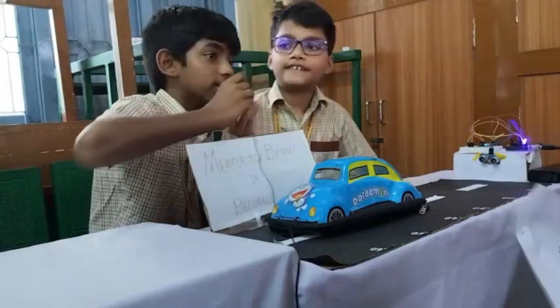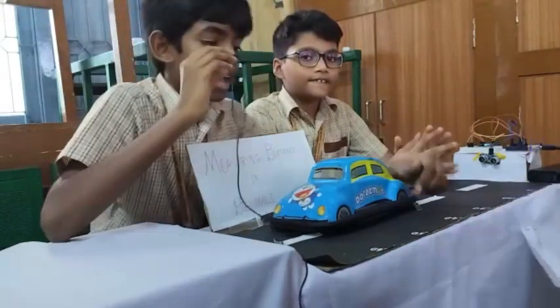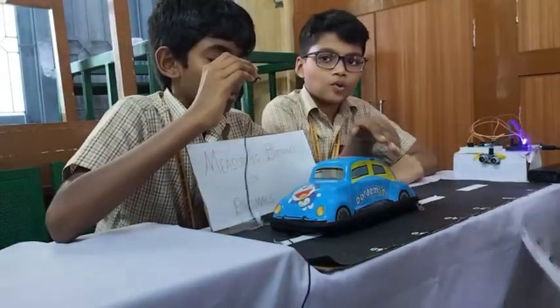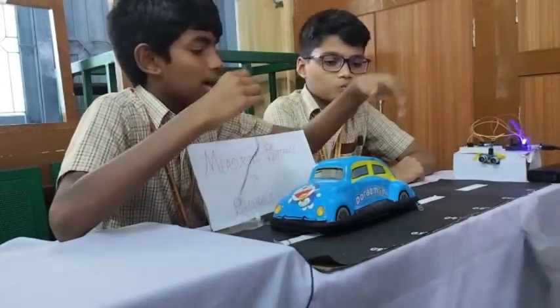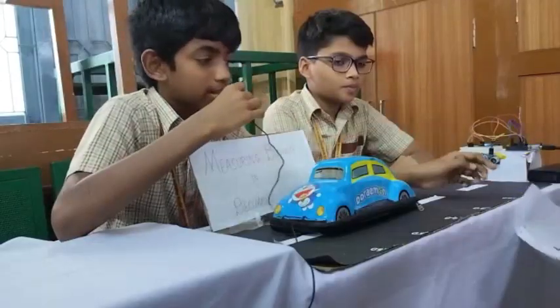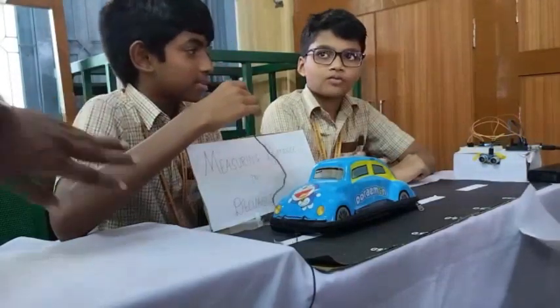So this uses if-else commands that say if the object is less than 0.5 meters, the LED will glow, and if the object is less than 0.2 meters, the buzzer will buzz. Let's show you that.